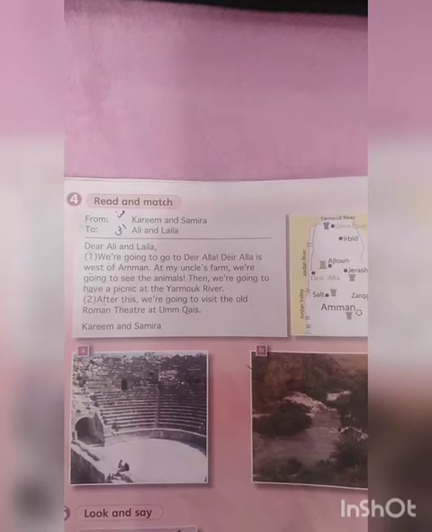Before we start, let us talk about the directions. Look at this picture, Ya Rabi'. We call them the directions. Directions means الاتجاهات. Let's start with the first one.